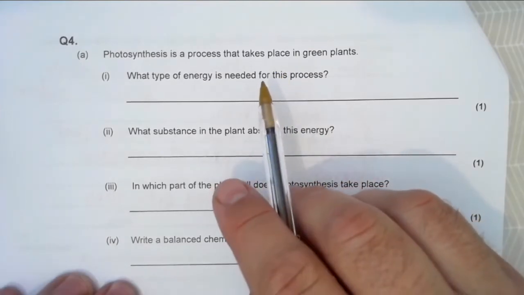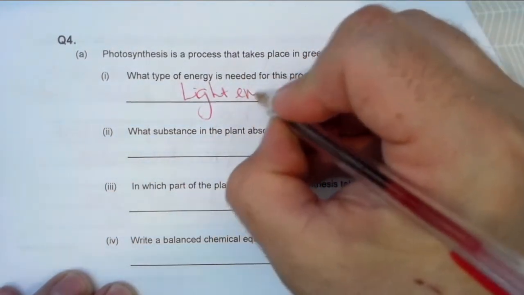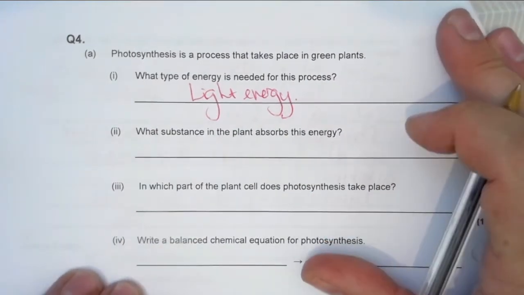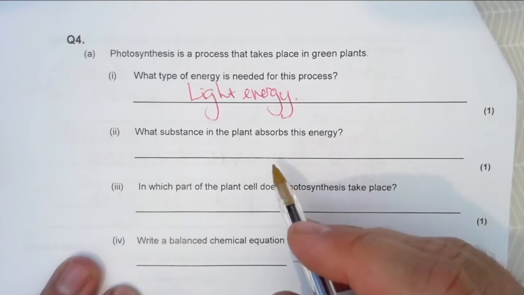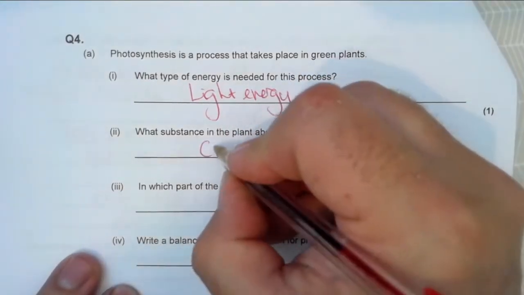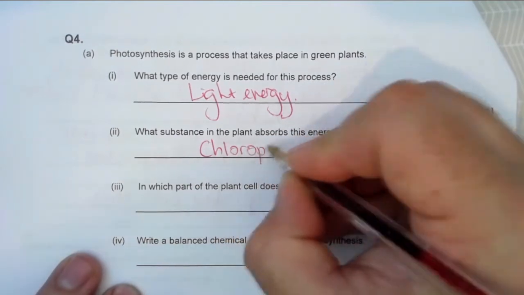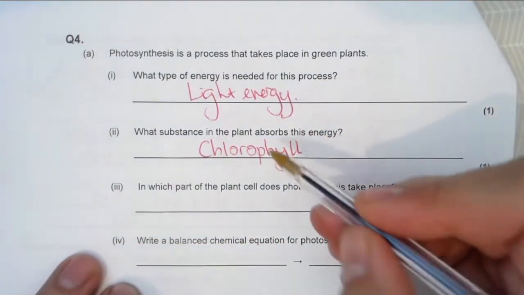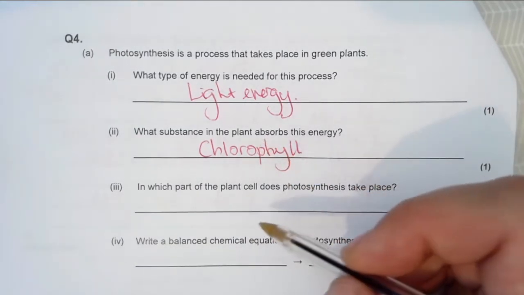The type of energy that we need for that, well, it's light energy. Usually, but not always, comes from sunlight. And what substance is it in the plants that absorbs this energy? So that's that pigment chlorophyll that I mentioned a few seconds ago. So it's the chlorophyll in plants that makes them green, and that's what absorbs the sun's energy, so it can be used in the photosynthetic reaction.